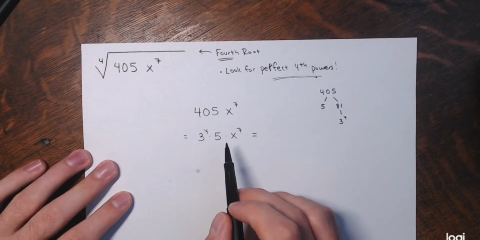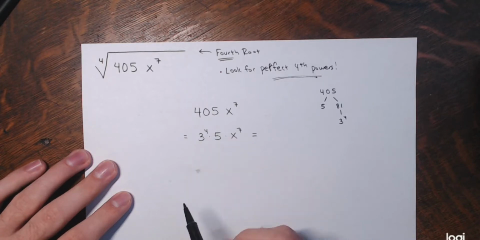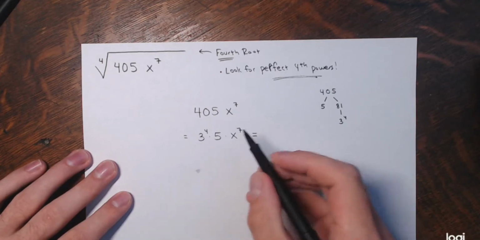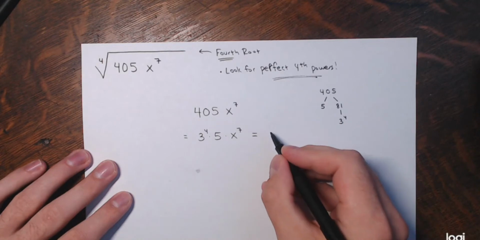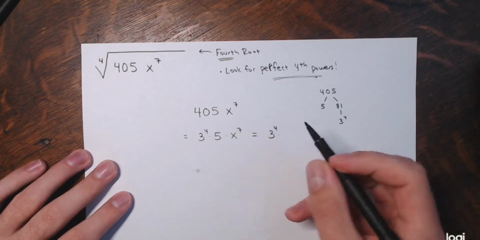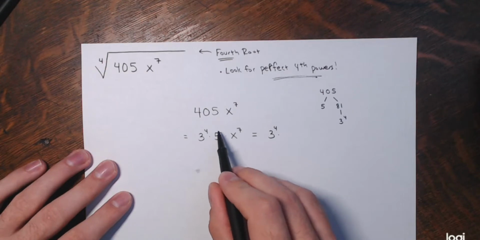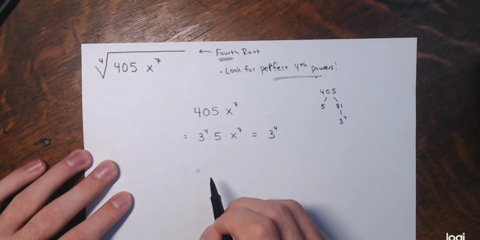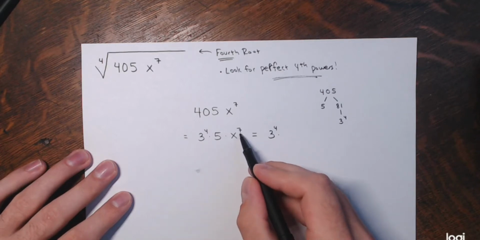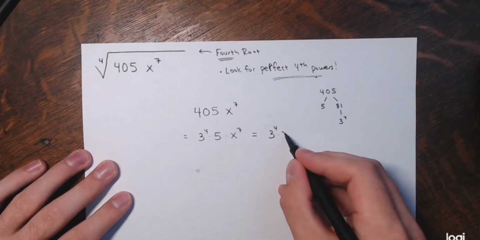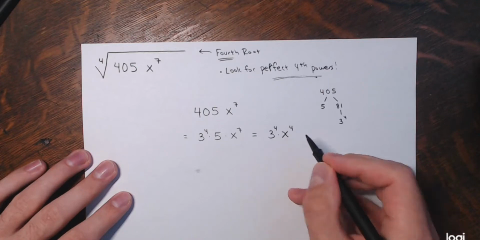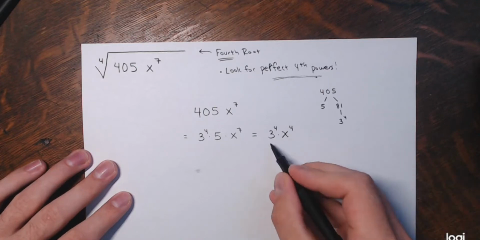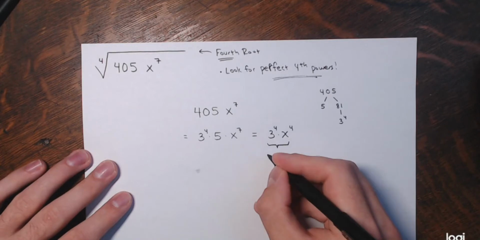If any of the exponents are 4 or higher, that means I can pull out a perfect fourth power, like 3 to the 4th. That has a power that's a multiple of 4, so I can pull that away. Now 5 to the 1st, I can't pull out 4 factors of 5 there. I can't pull out a perfect fourth power with the 5s. X to the 7th, I can. 7 is 4 or greater, and you can pull away x to the 4th. There's another perfect fourth power. And that would be it. So here are the perfect fourth powers.